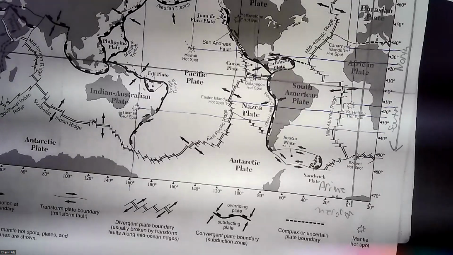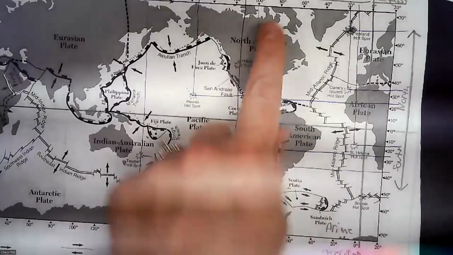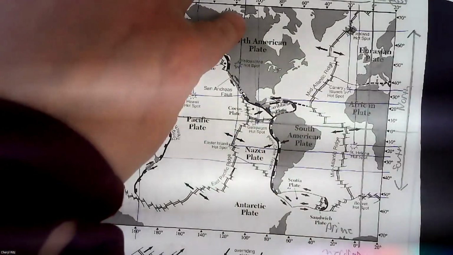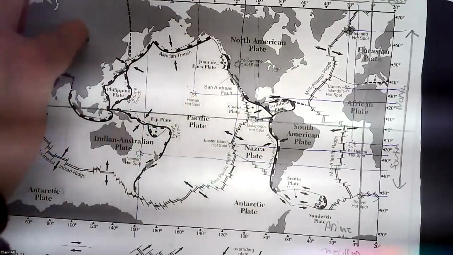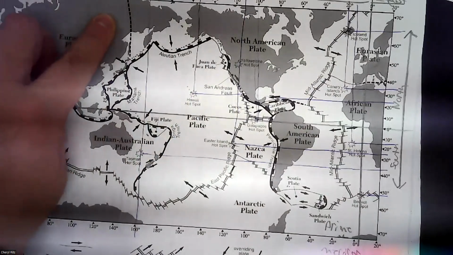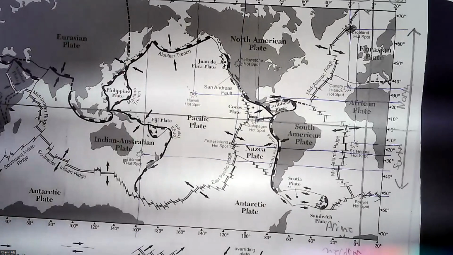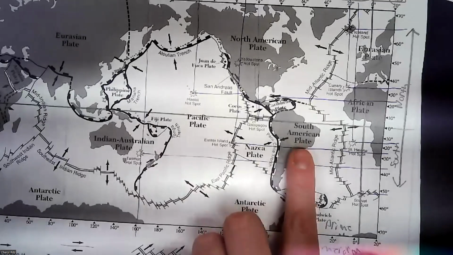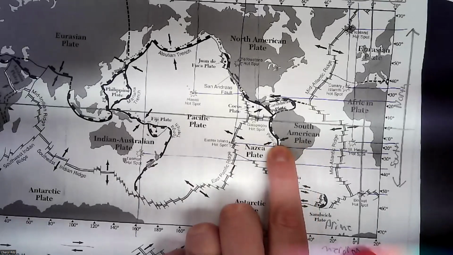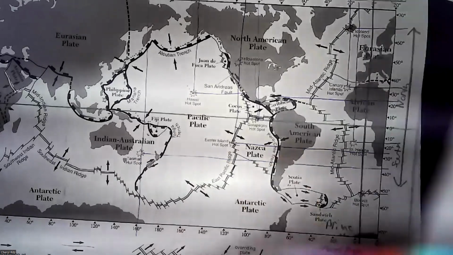All right, then they asked you about North America and Eurasia. So here is North America. Here is the Eurasian plate. You should notice that there was a dotted line between those two. So that's a complex. And then you do the same thing for South America and Nazca. You should see that that's a converging plate boundary.